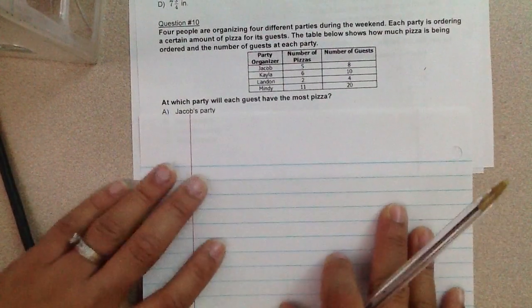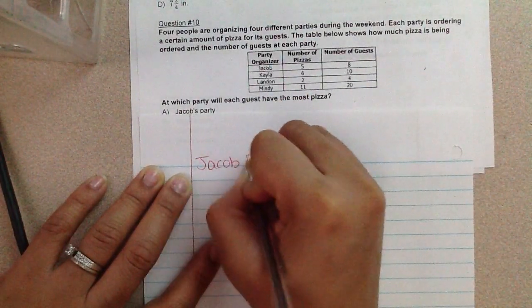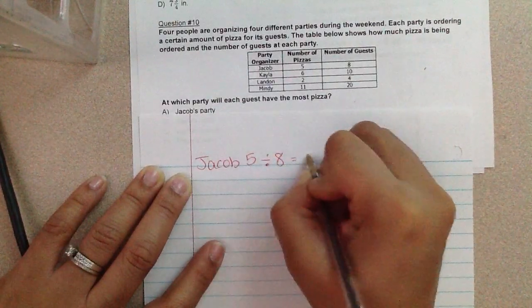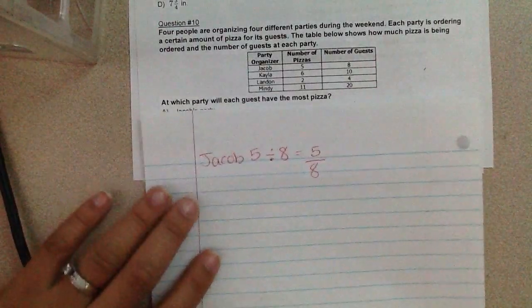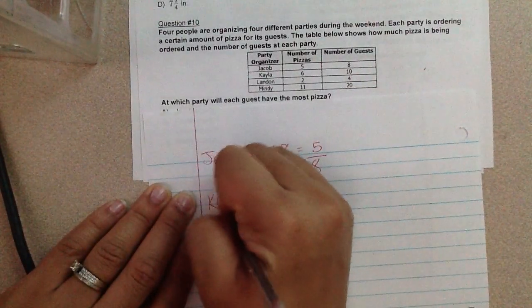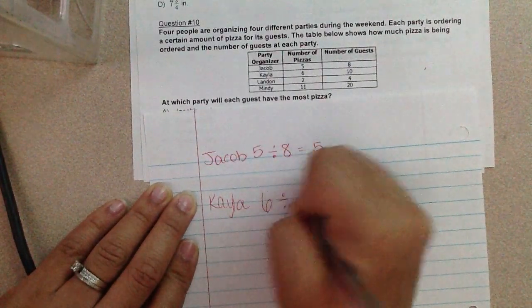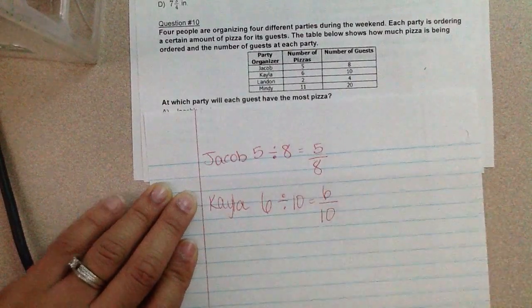Basically, they're division equations. So at Jacob's party, he's ordering 5 pizzas that he's going to split amongst 8 friends. So that means each person gets 5/8 of a pizza. Kayla's party, she's ordering 6 pizzas, and she's going to split it amongst 10 friends. That means each person gets 6/10.